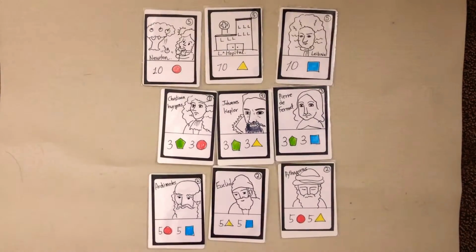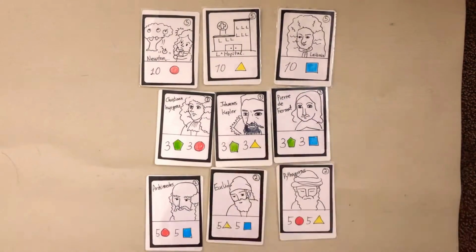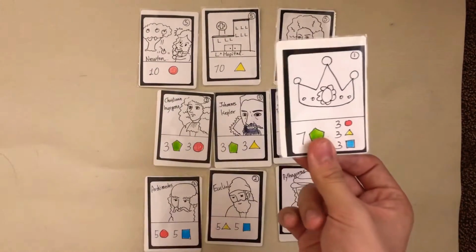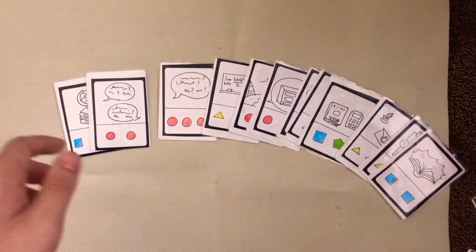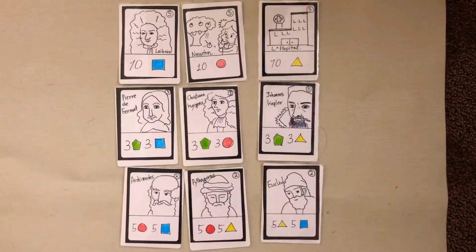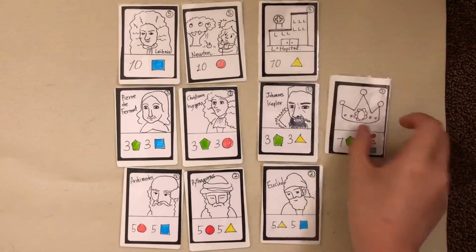In order to play, you will need 9 character cards, 1 inspiration dice, 1 Father of Calculus card, and you will also need 12 inspiration cards. Start by placing the 9 character cards in a grid like so, and place the Father of Calculus card to the side.